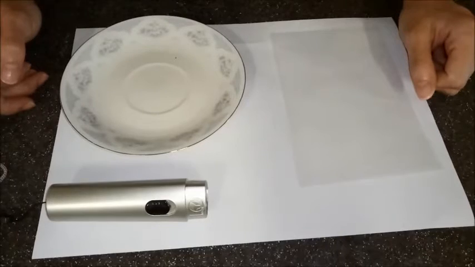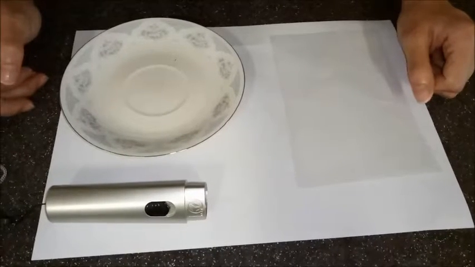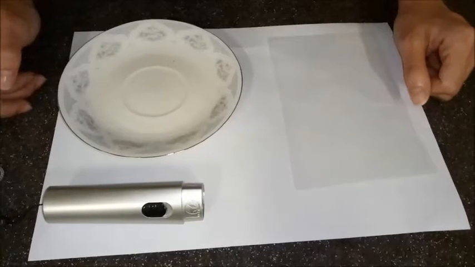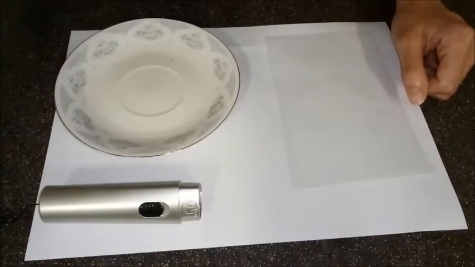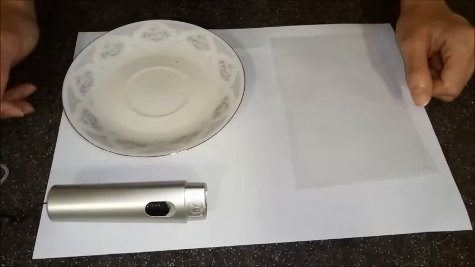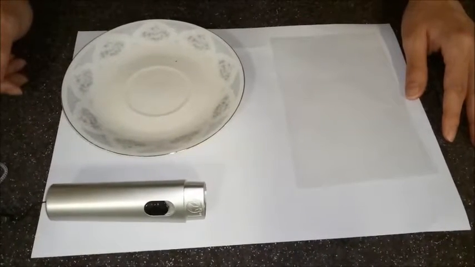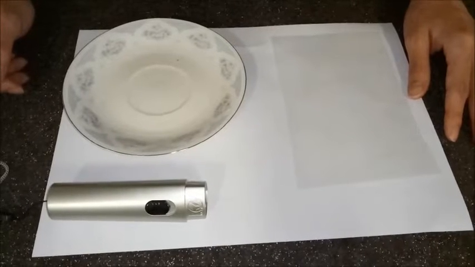5.3. Testing properties of materials. Part B. Which object allows light to pass through it? You are given a torch, a piece of clear plastic sheet, and a ceramic plate. Predict which object allows light to pass through it.